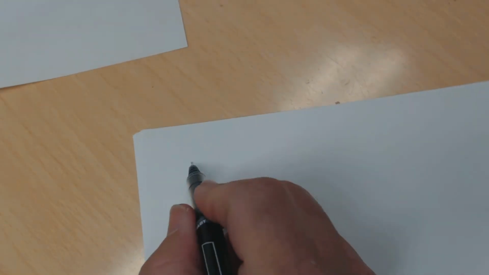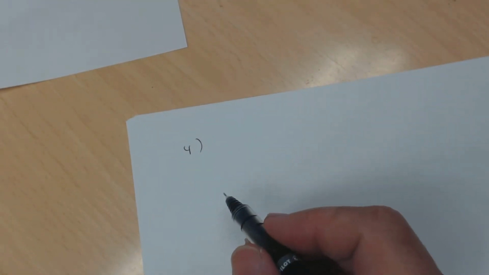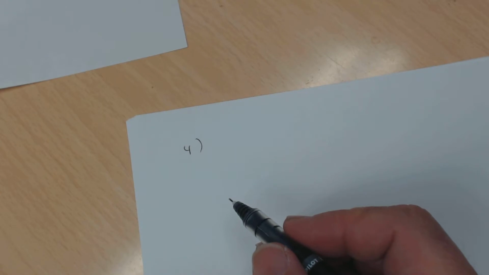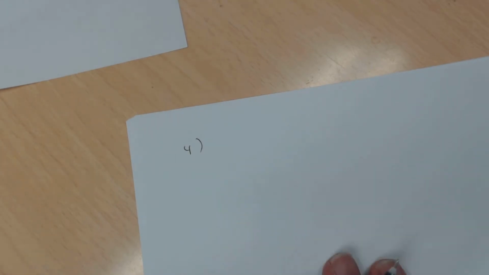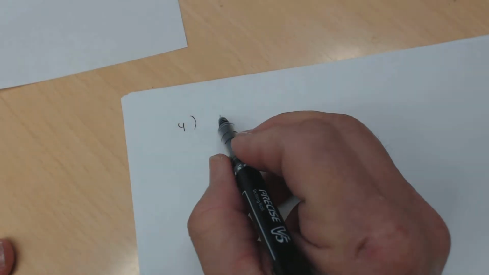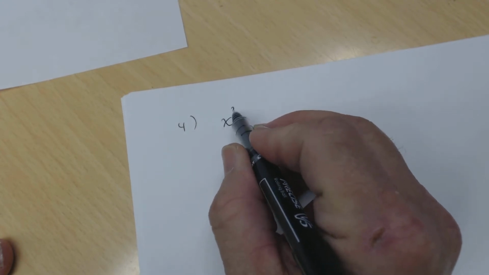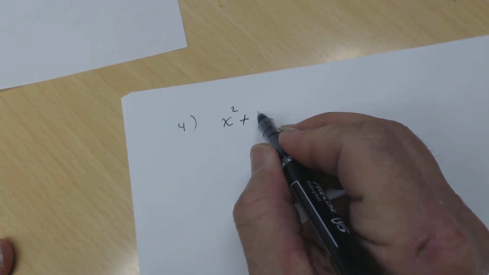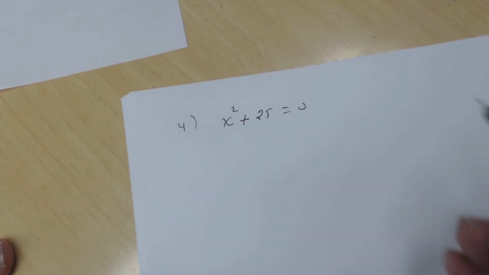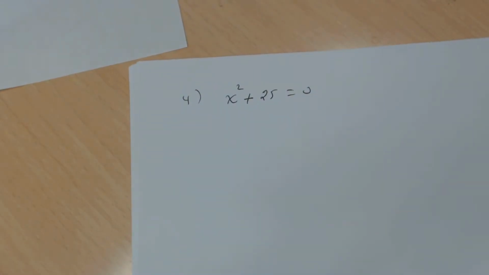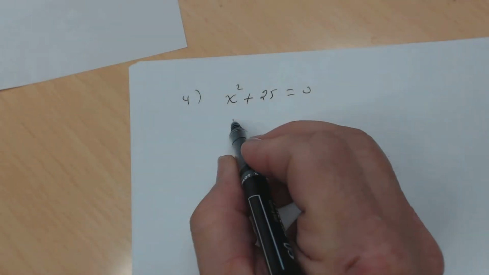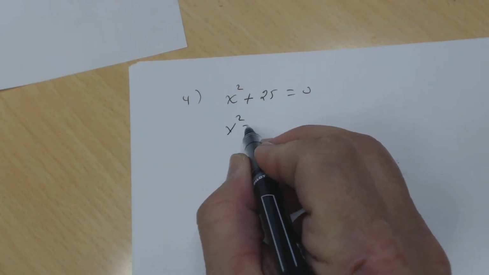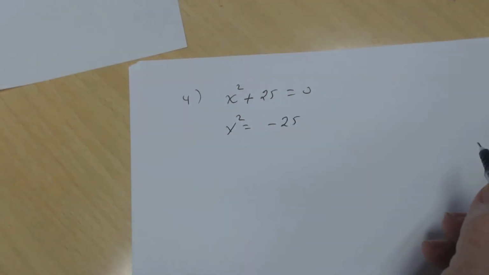Number 4, suppose you had x squared plus 25 equals 0. Remember you've got to get the x squared by itself, so I get x squared equals negative 25.